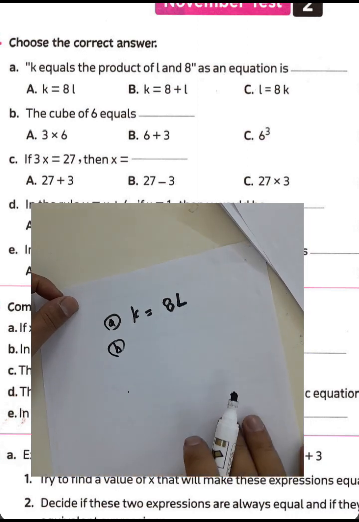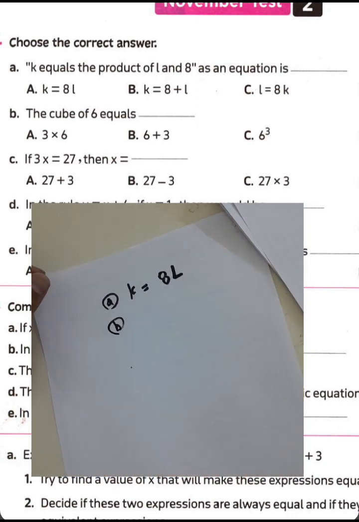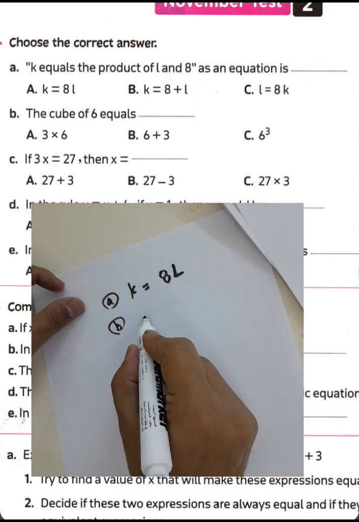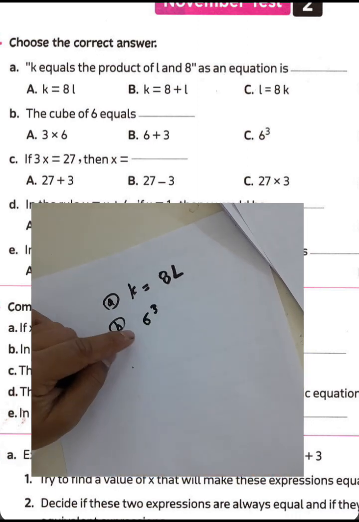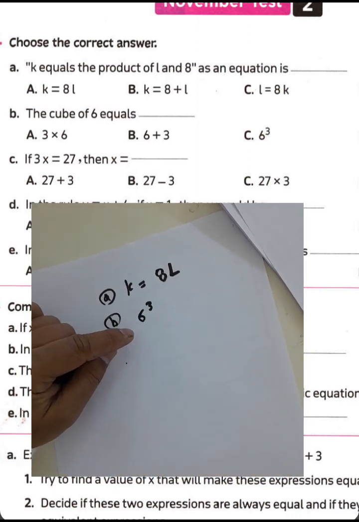Question letter B. The cube of 6 will be 6 power 3. But we asked you the square of 6, which will be 6 power 2.